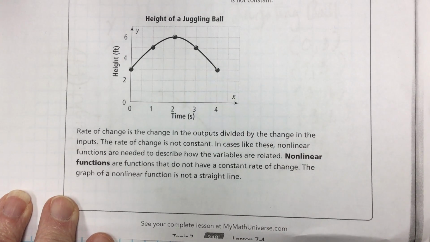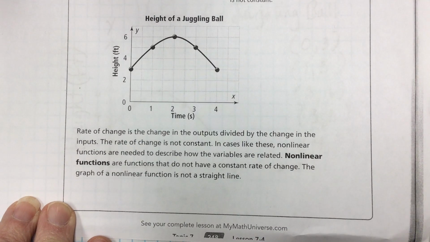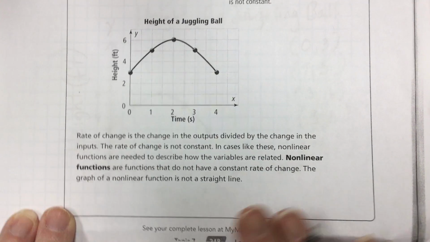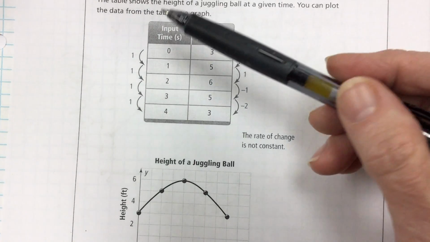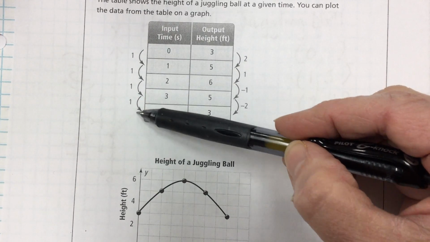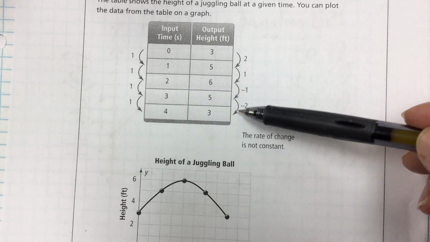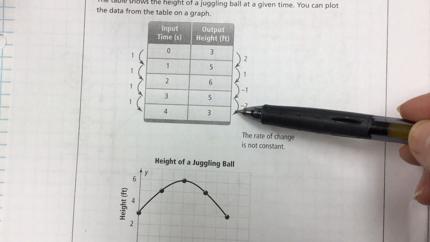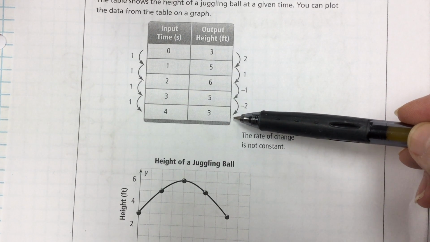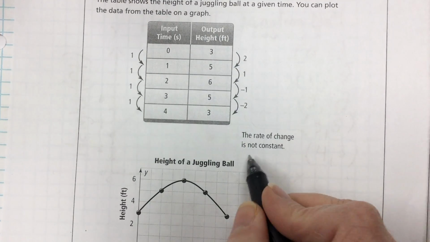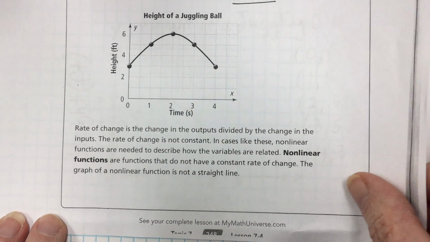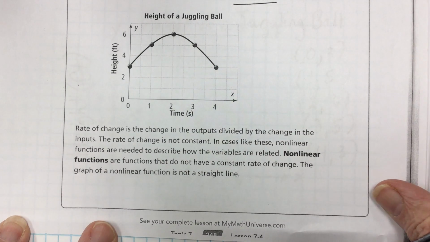The rate of change is the change in the outputs divided by the change in the inputs. The rate of change was not constant. We saw it was not constant from our table. This side and this side have to be the same. In other words, all of these have to be 1 and all of these have to be the same number in order for the rate of change to be constant. Okay, so our rate of change we had already discovered is not constant. So the rate of change in this graph is not constant.